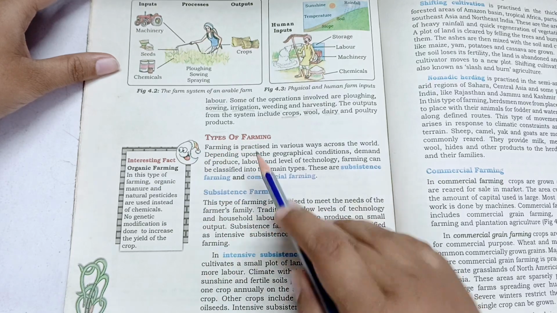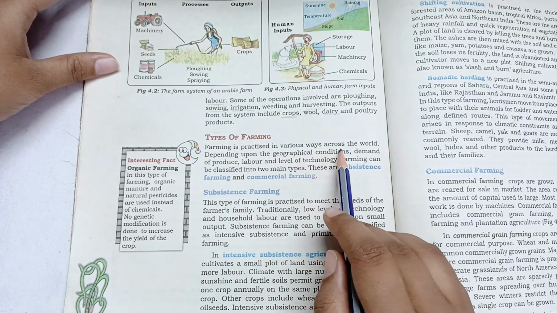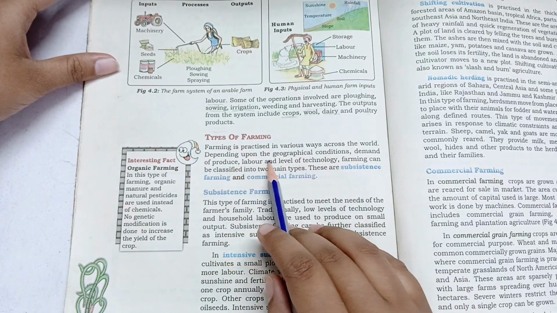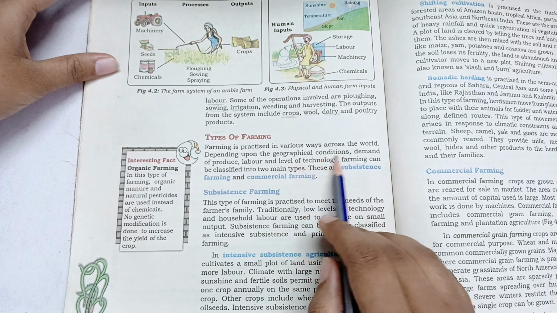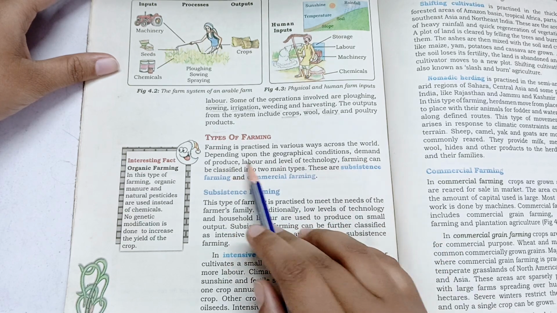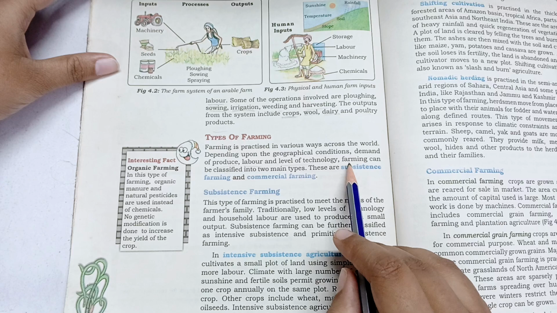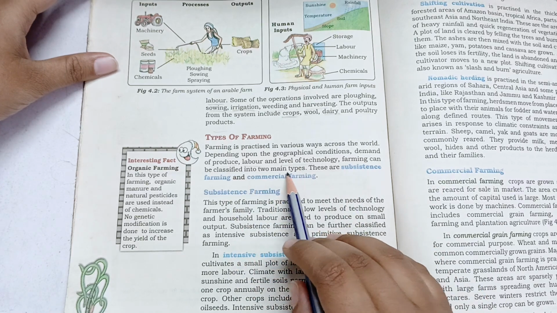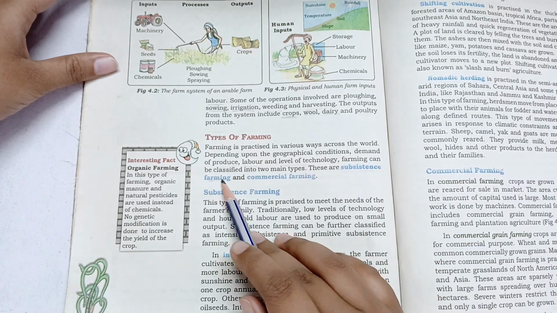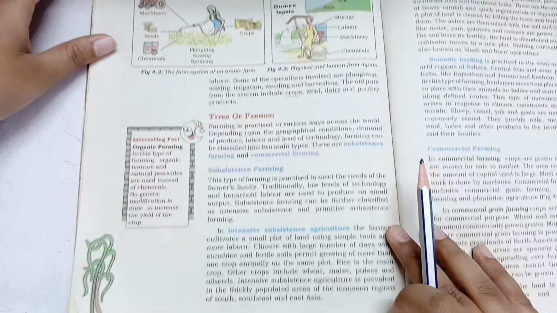Types of farming. Farming is practiced in various ways across the world, depending upon the geographical condition, demand of produce, labor, and level of technology. Farming can be classified into two main types. They are subsistence farming and commercial farming.